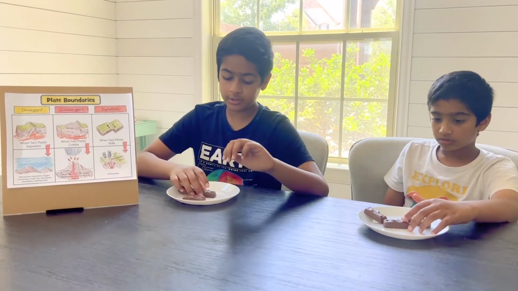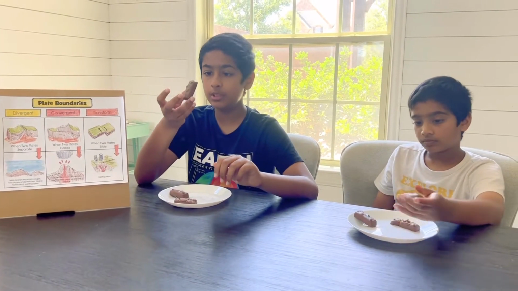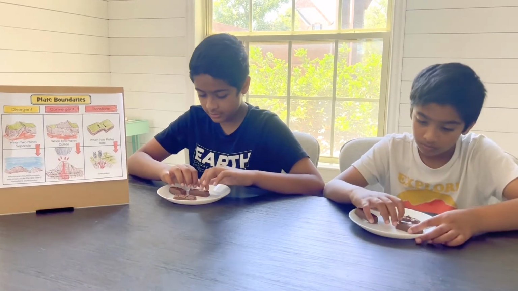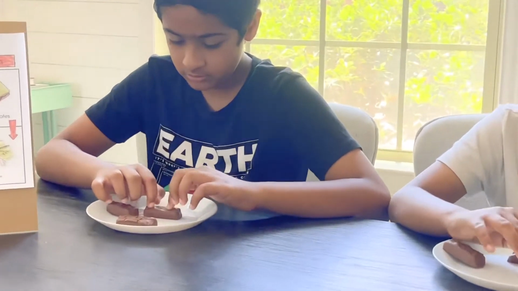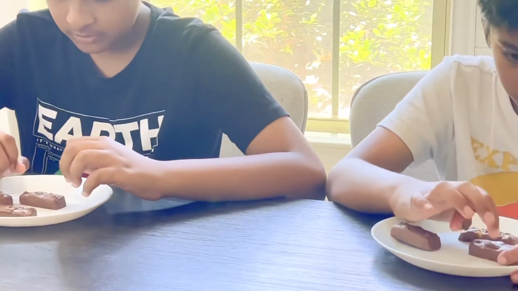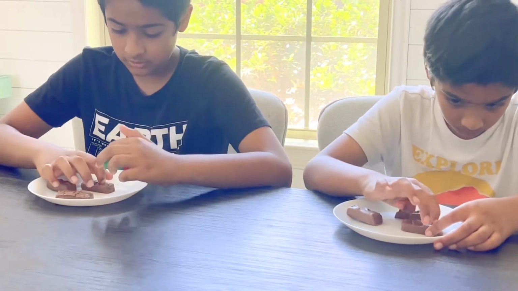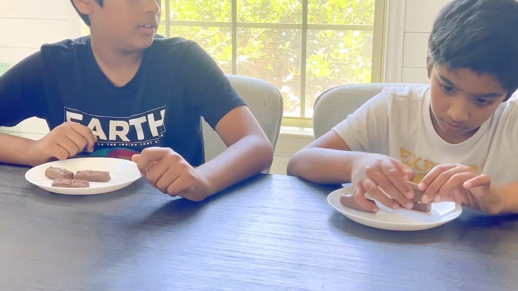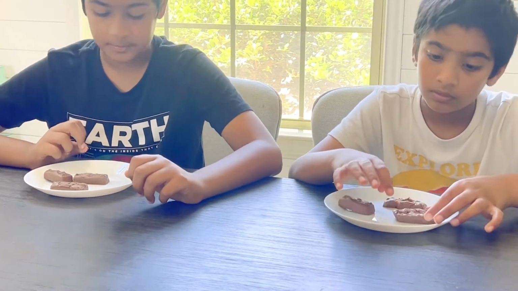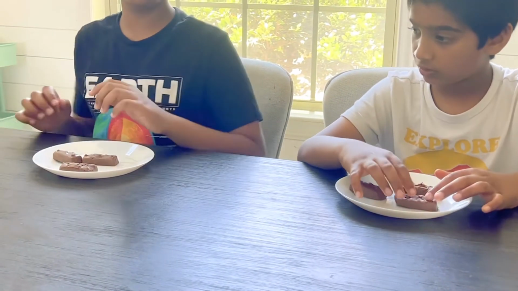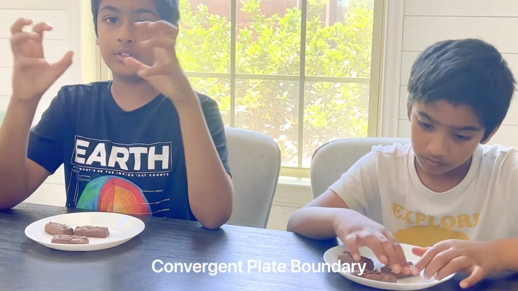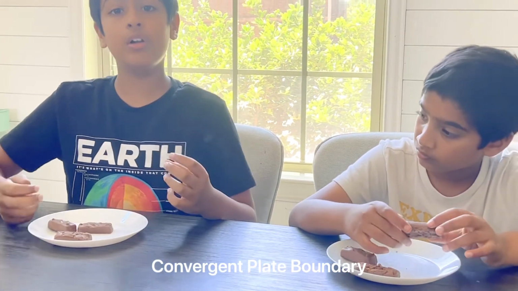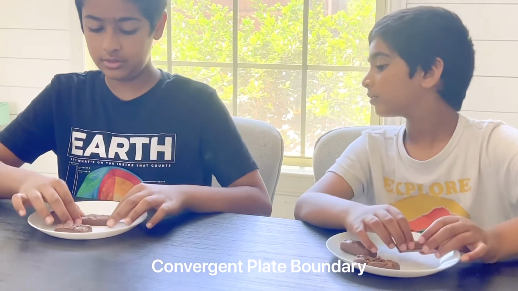So, again, you're going to want to use your other Milky Way bar, and you're going to want to put cracks in it to represent the tectonic plates. So let's start doing that. Okay, so I got mine completed. Are you ready? Almost. Yeah. So convergent means that the tectonic plates want to come together this time. So now, instead of spreading them apart, we're going to want to squish them together and see what happens.